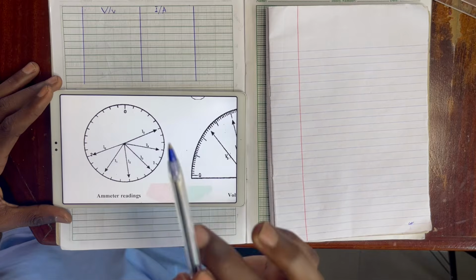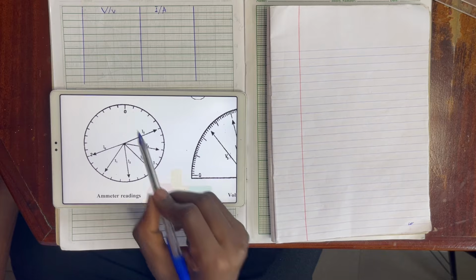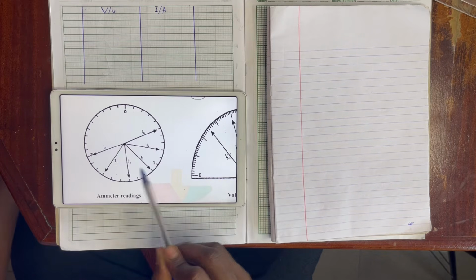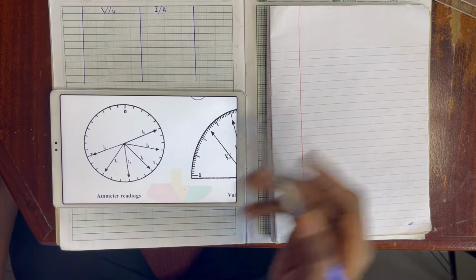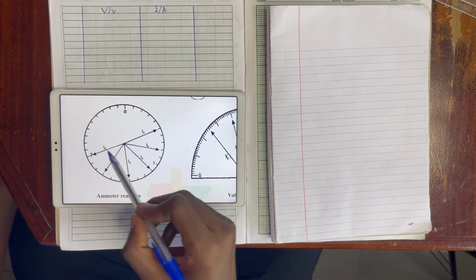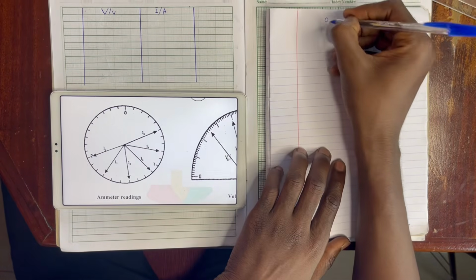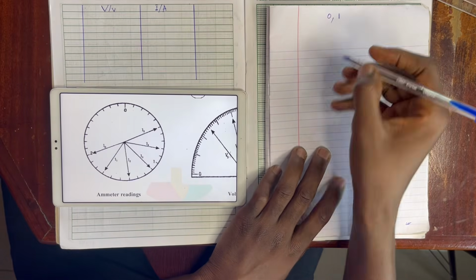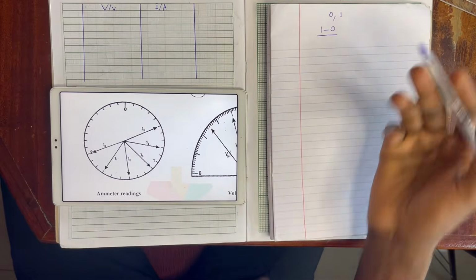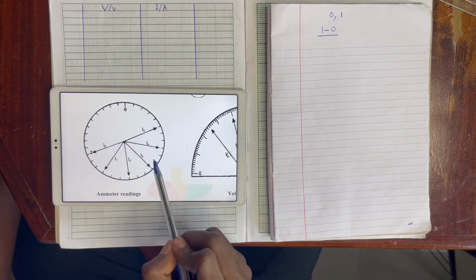Now, what I taught you was to do this. You are supposed to write consecutive values, just two of them. You either pick 1 and 0 or 1 and 2. So let's say I'm picking 1 and 0, and I subtract the smallest value from the biggest value. So I'm going to subtract 0 from 1. So 1 minus 0 over the number of spaces between the two readings.